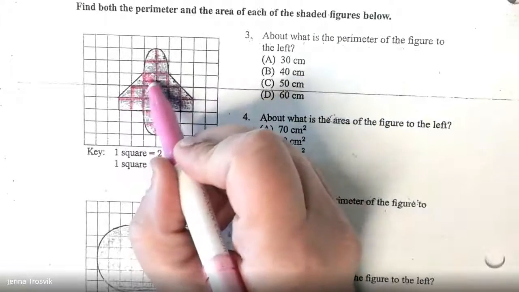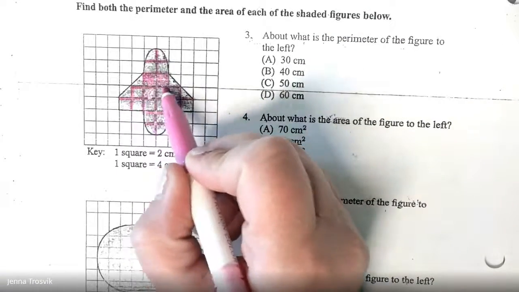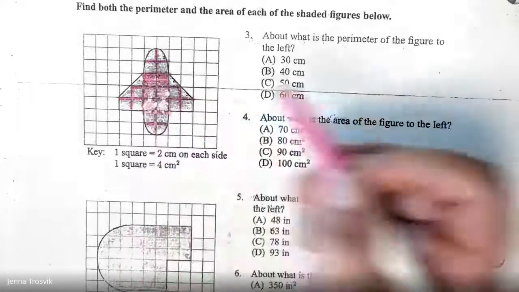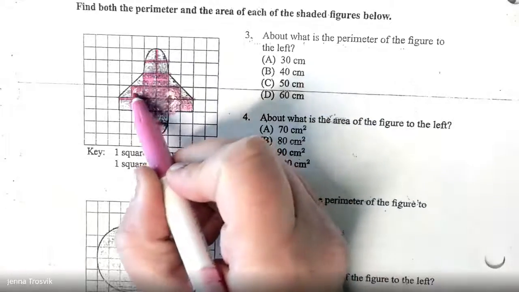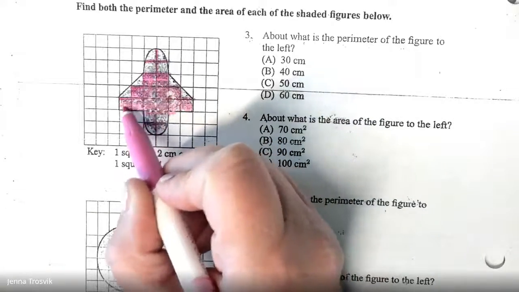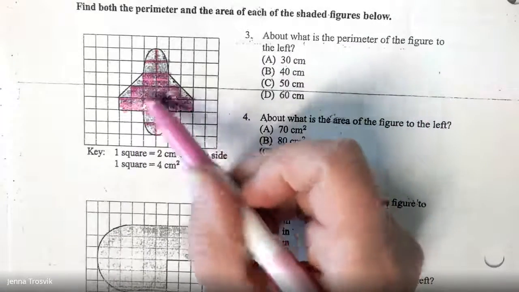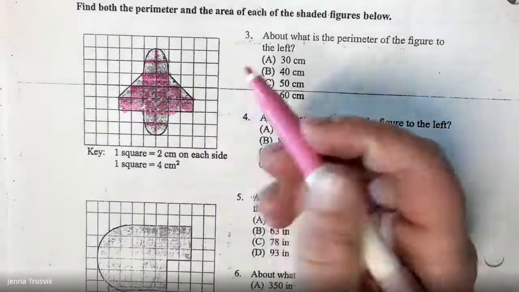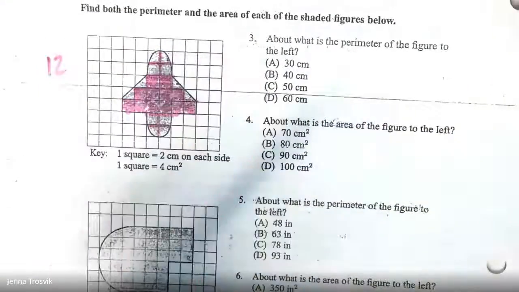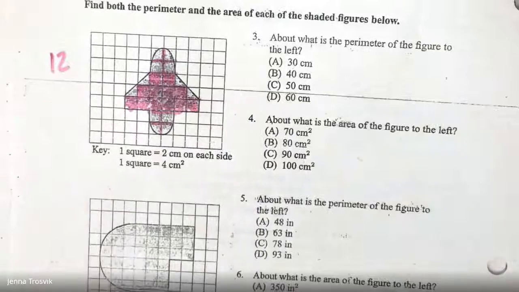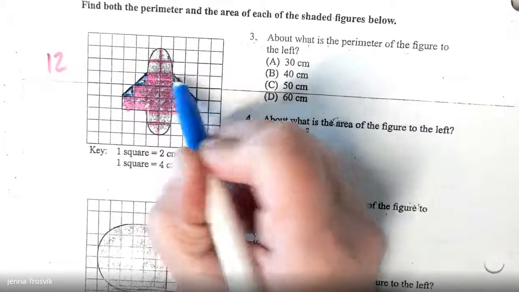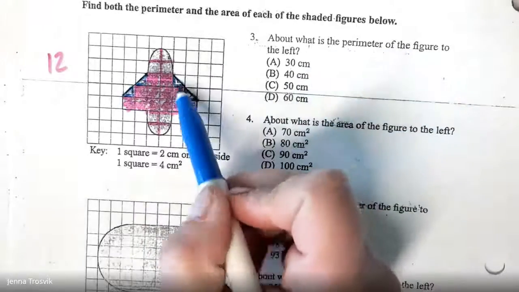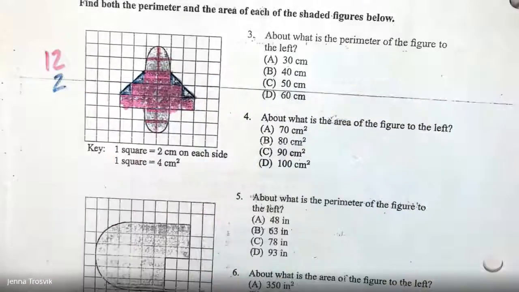So I have 1, 2, 3, 4, 5, 6 fulls, 7, 8, 9, 10, 11, 12. I have 12 full squares inside my shape. So I'm just going to put that guy over there. Then I'm going to go to my halves again. So my halves, I have a half, a half, a half, a half. That gives me 2 wholes.